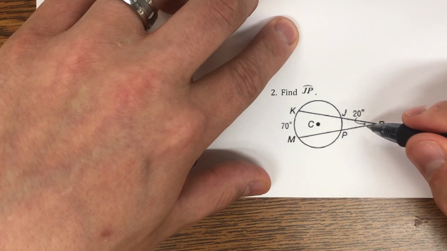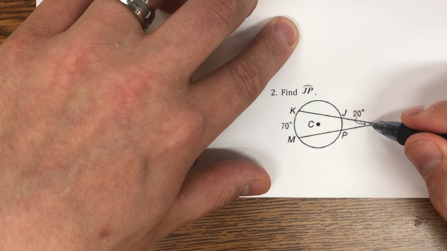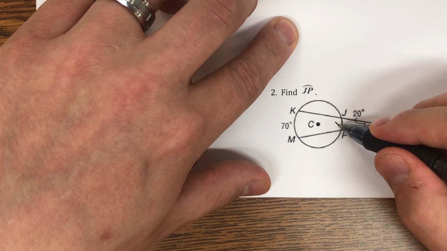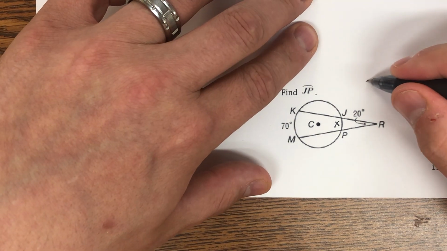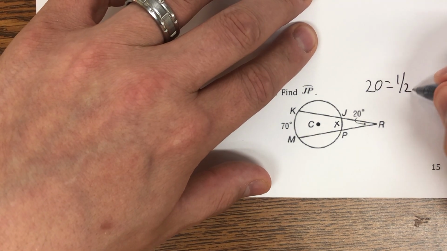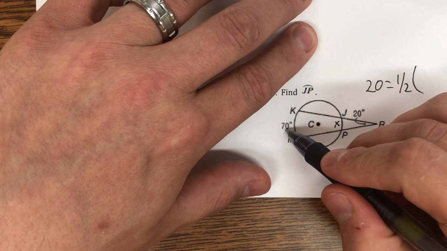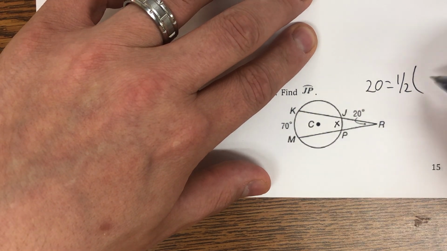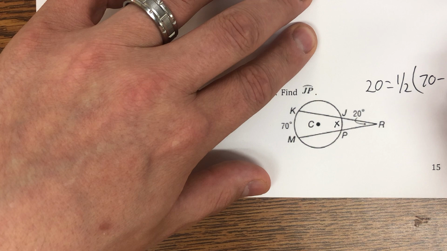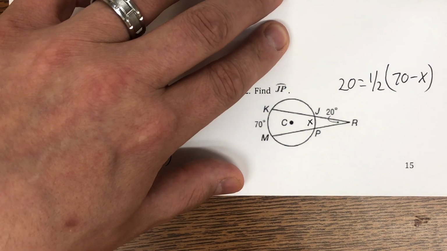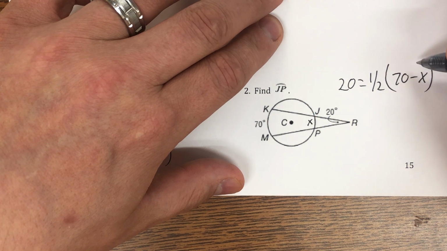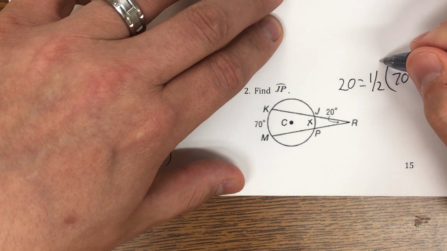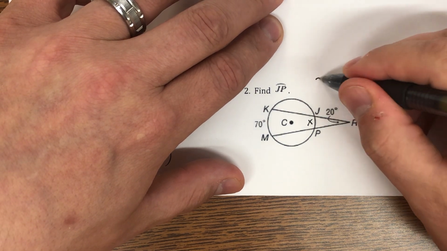Okay, next example. Angle outside again. Start with the angle. This time it tells us the angle, it's 20. We are looking for JP, which is an arc, so I'm going to put an X by it. So, measure of the angle is 20 equals 1/2. Big intercepted arc is 70 minus the small one, X. Okay, 70 minus X. Now from here, again, I don't want to distribute that because I'm going to end up with a fraction. So I'm going to times both sides by 2.